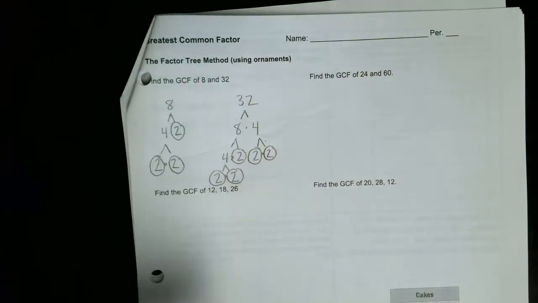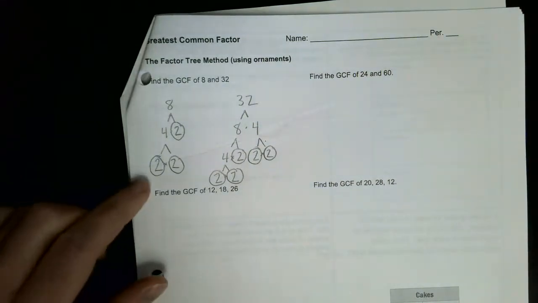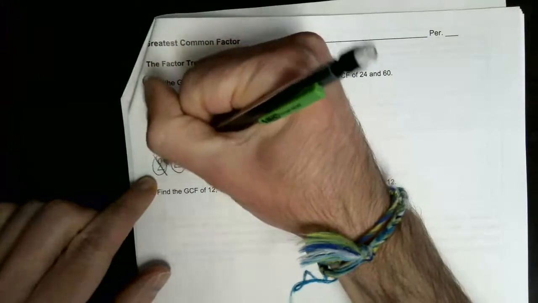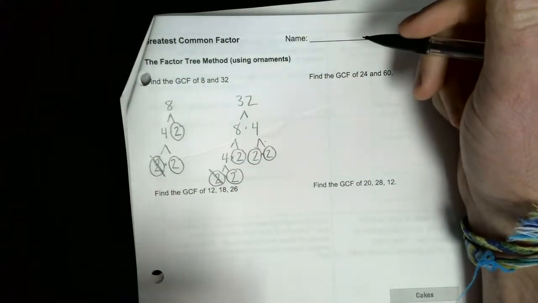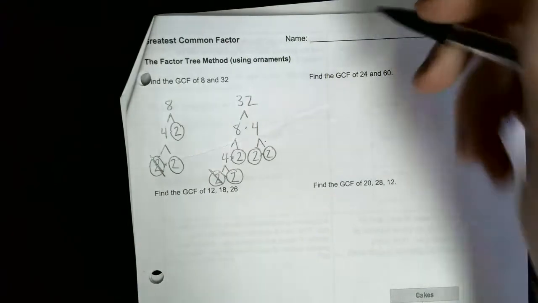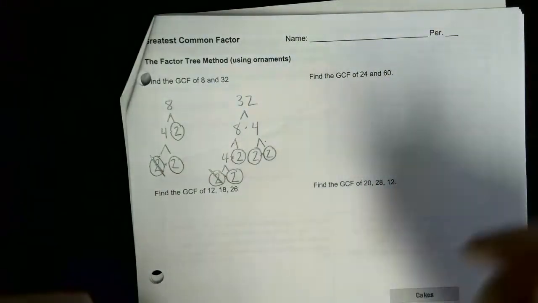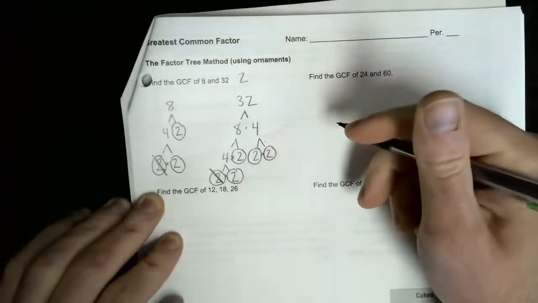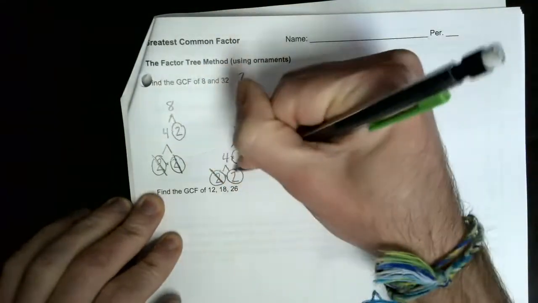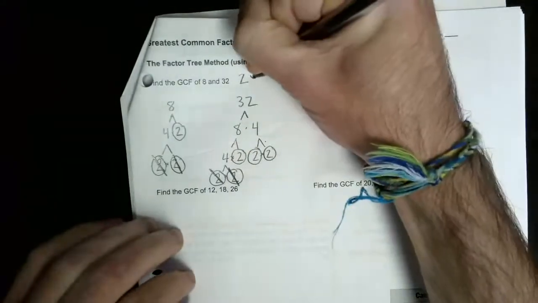Now, at this point, we're checking to see what they have in common. Well, they have 2 in common, so I'm going to cross a 2 off. Make sure you cross them off because if you don't cross them off, you might get mixed up and forget that you've used that 2 already. So we have 2 in common. Oh, they have another 2 in common, so I'm going to cross a 2 off from each, times 2. And they have yet another 2 in common, times 2.